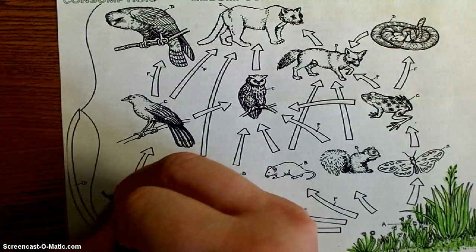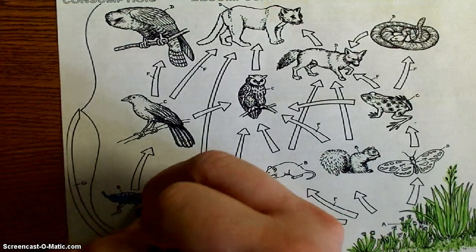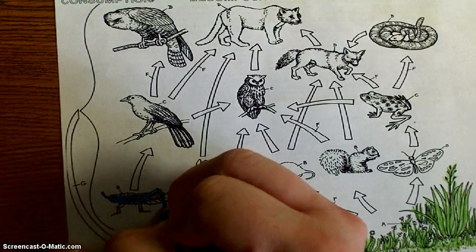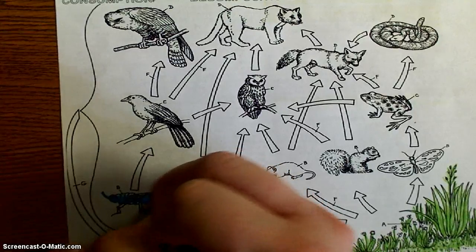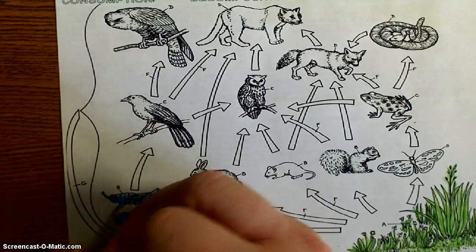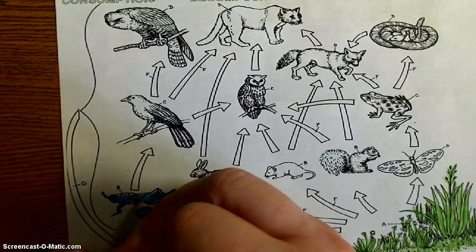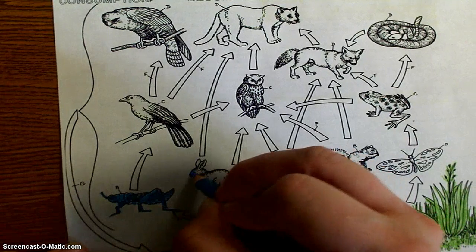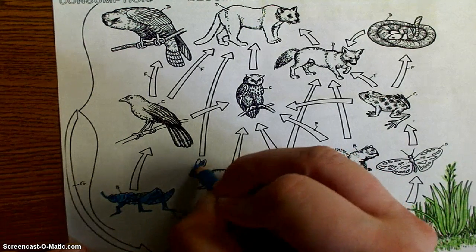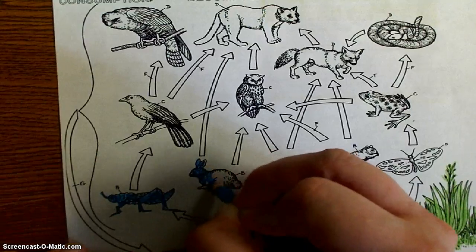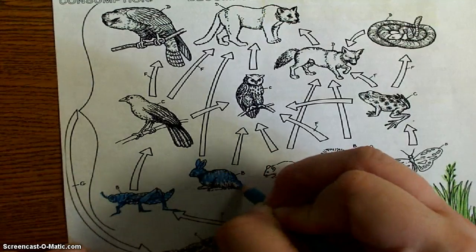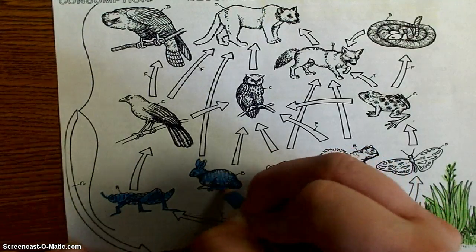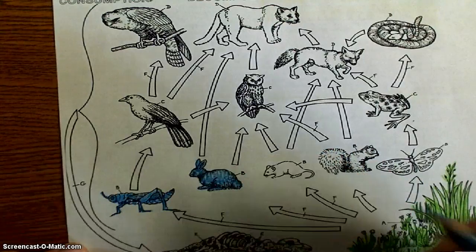So I'm going to go ahead and color all of these organisms the color that matches that particular label. And I know it's not necessarily realistic because you're not going to see a blue grasshopper or a blue bunny outside of maybe a movie, but it's all about me being able to recognize the types of organisms that fit into each trophic level.